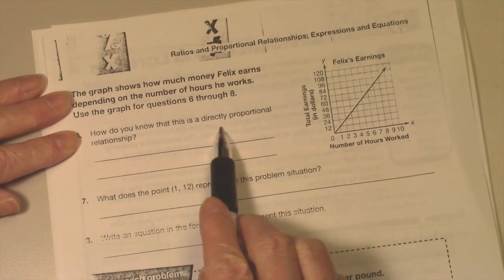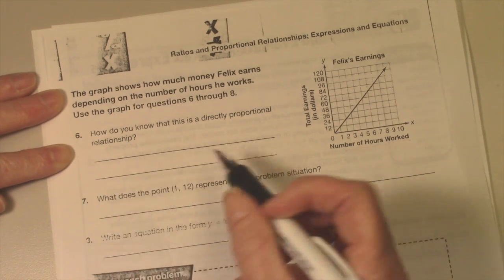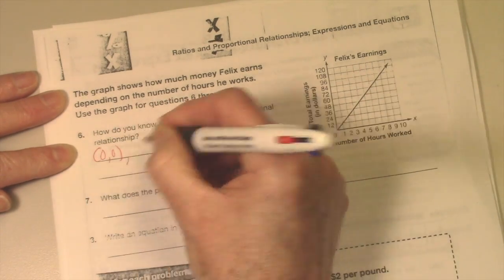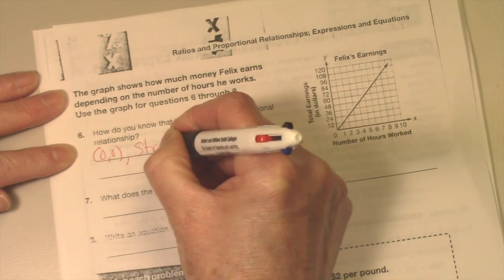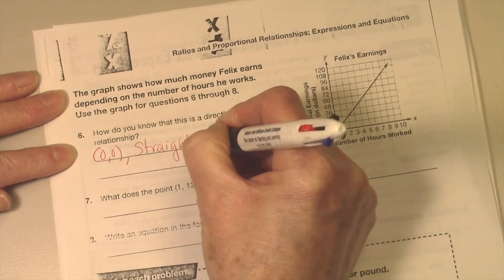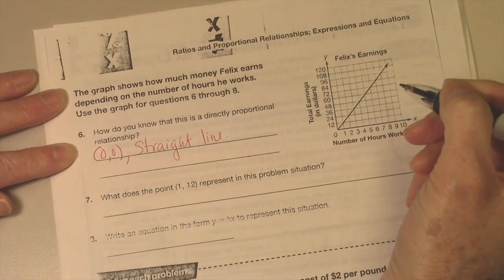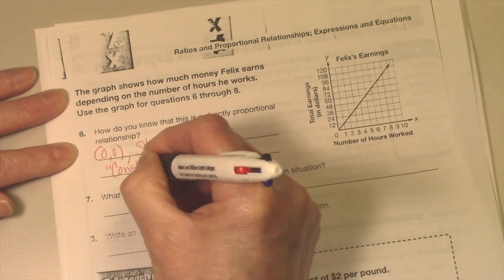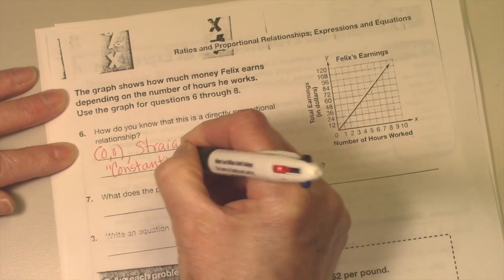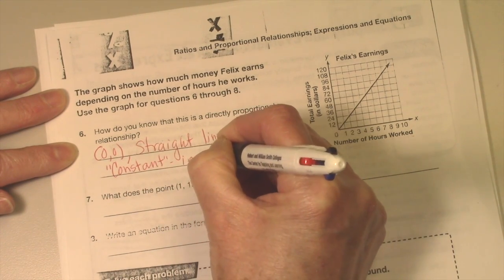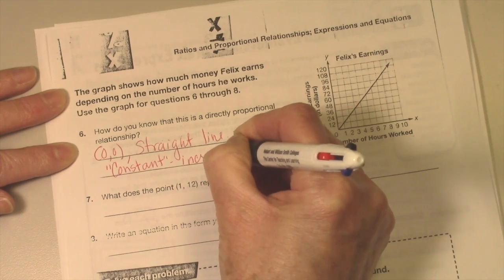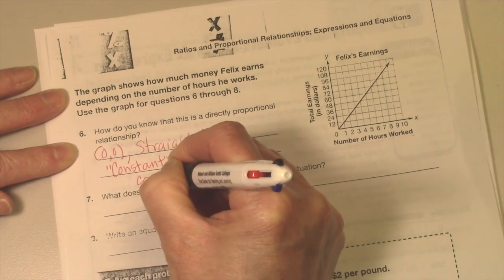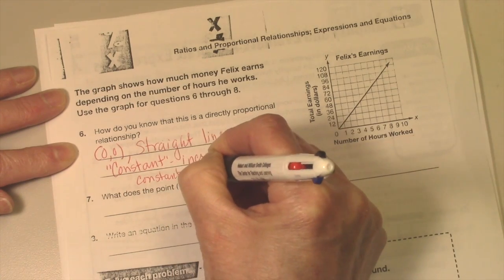How do you know that this is a directly proportional relationship? Okay, it goes through 0, 0, right? And it's a straight line. Right? It's constant because it increases at a constant rate.